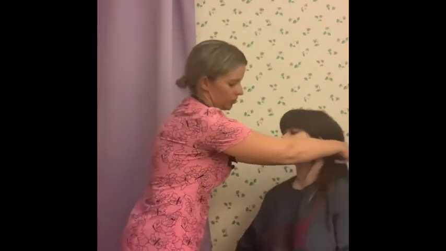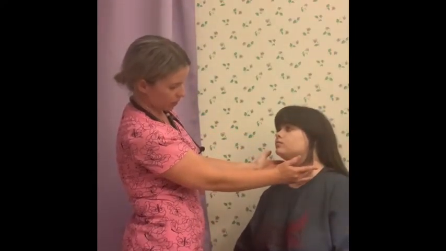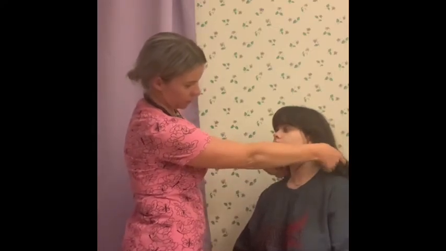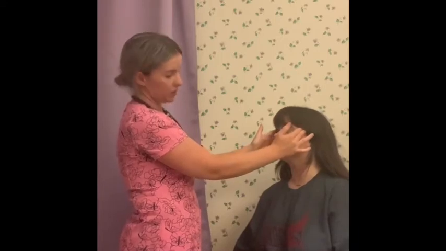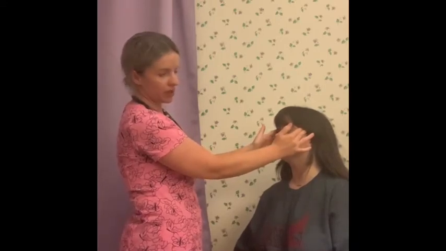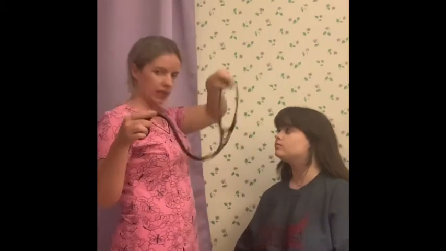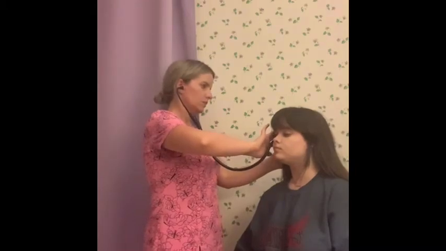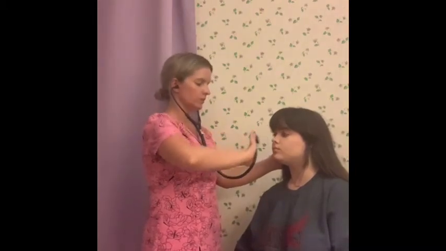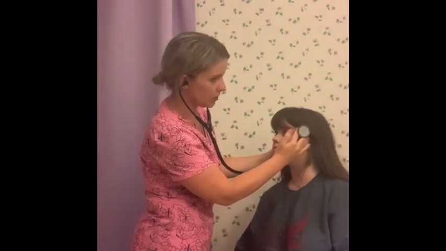Then we're going to move on to her trachea. It is midline. I'm going to go to her temporal. I'm going to palpate bilateral pulses here. They are 2+ and bounding. I'm going to auscultate the temporal arteries. Okay, 2+ and bounding.